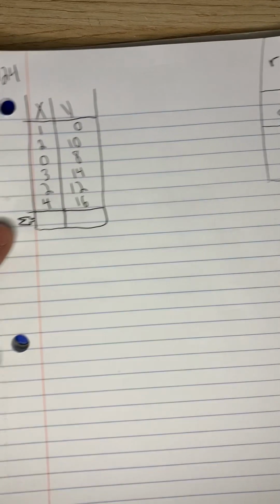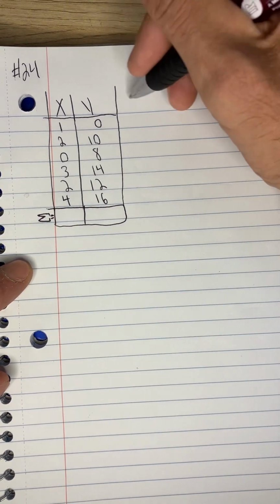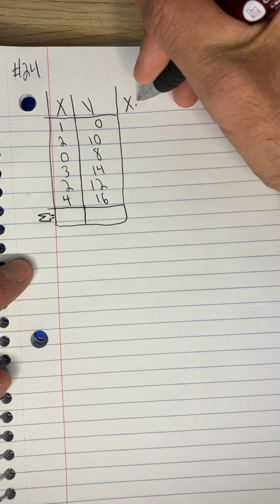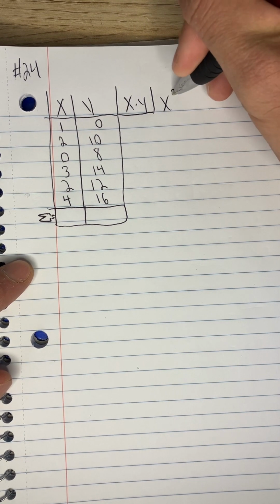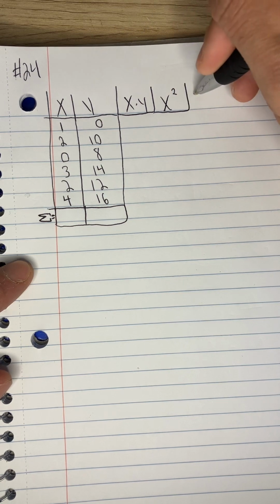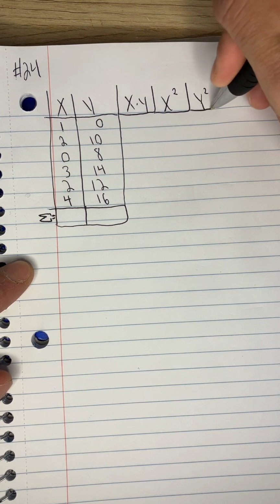So every time that we see one of these summation notes, that's pretty much another place where you can add a column to the table. So let's go ahead and just add these 3 columns to our table because we know we're going to use them anyway. So we'll do the xy, the x squared, and the y squared.